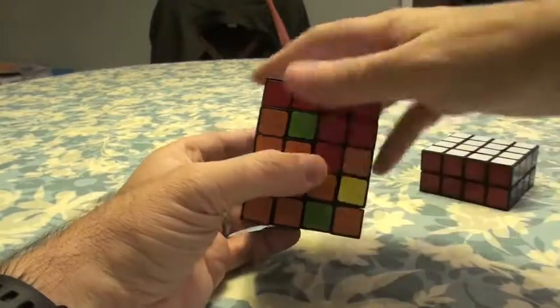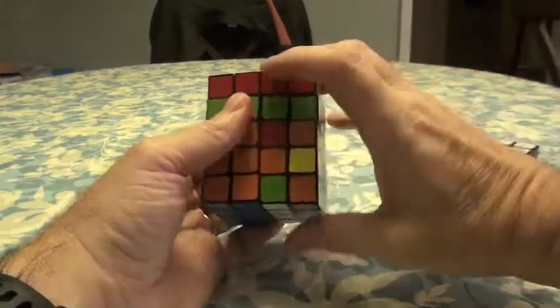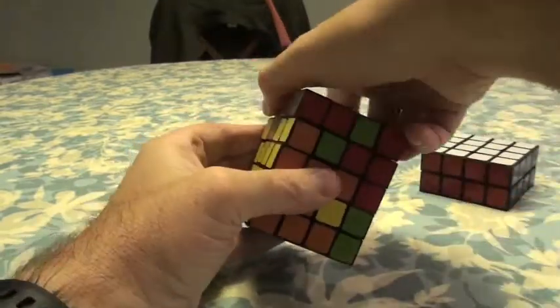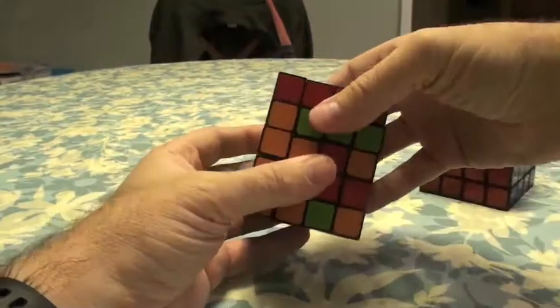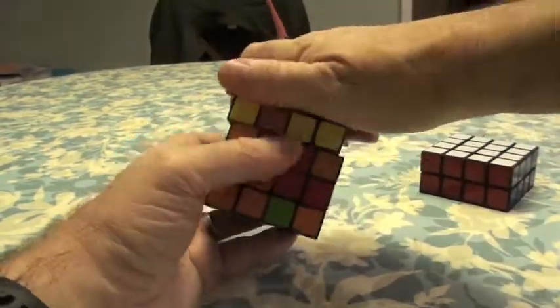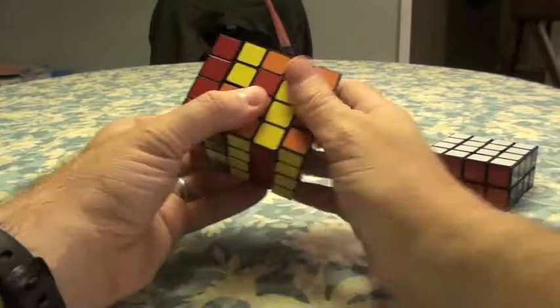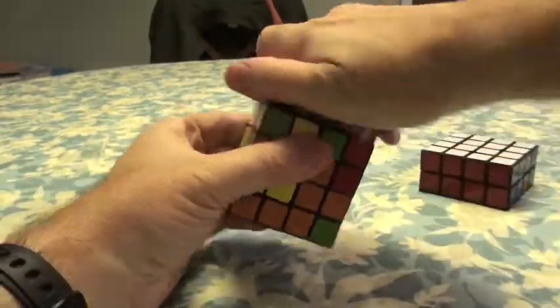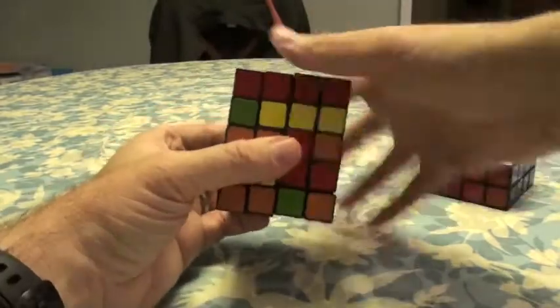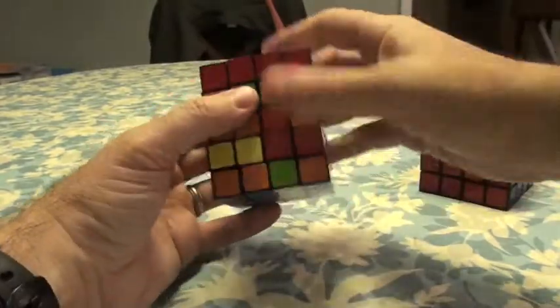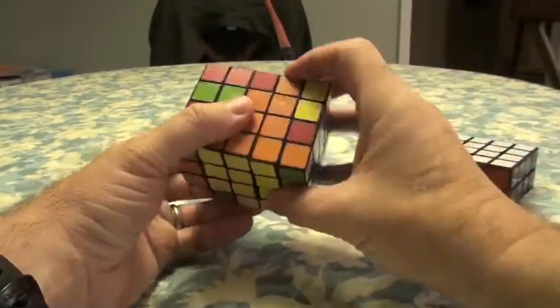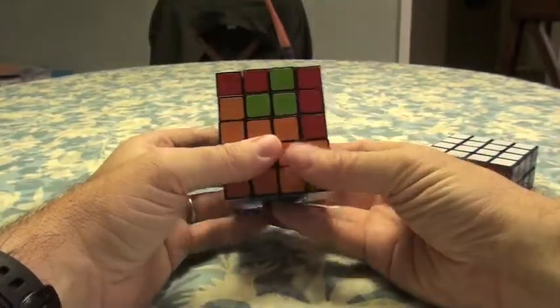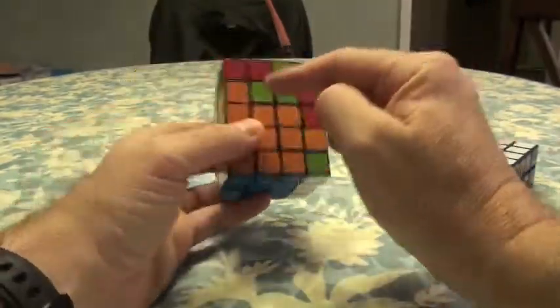So it's going to be 2R, U, 2R, UI, 2R, UI, DI, 2R, UI, 2R, U, and 2R. And this moves back where it was. Okay, so now you got it. Now all these are in.